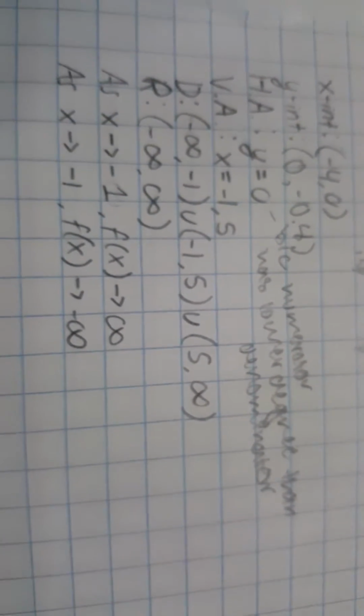And the range is from negative infinity to positive infinity because it goes through 0. And the graph goes from negative to positive, and there's no horizontal asymptote beyond 0. So it will just go on forever.